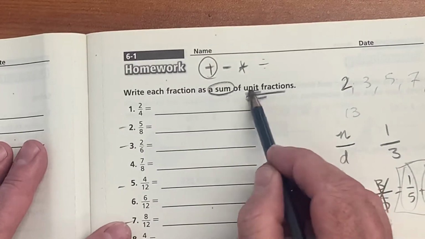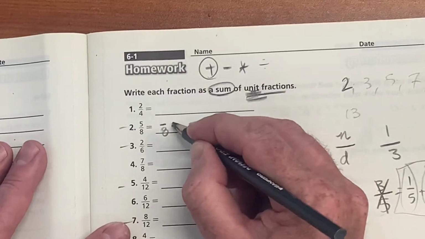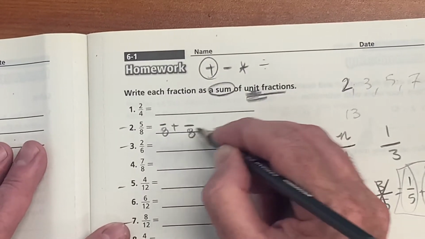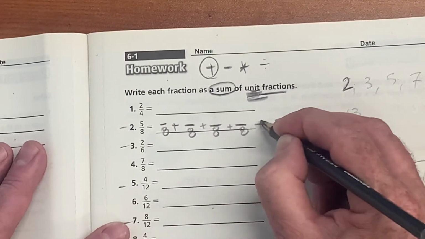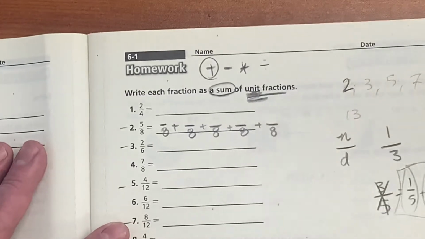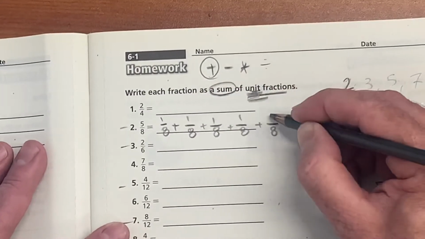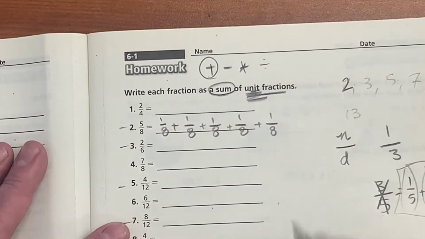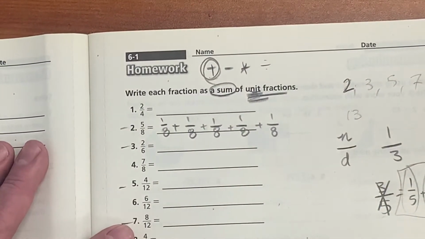5/8 is the sum of unit fractions. The denominator has to be 8, and I'm going to do 5 of them. 1, 2, 3, 4, 5. And then unit fractions means an eighth, and an eighth, and an eighth, and an eighth, and one more eighth, right? That's the sum. I added 5 unit fractions with eighths.